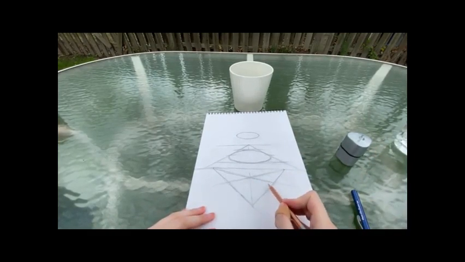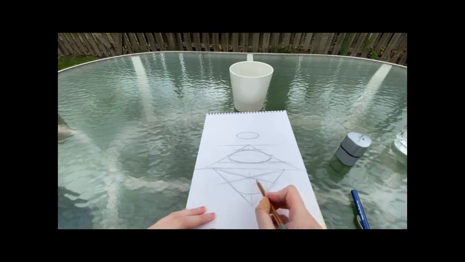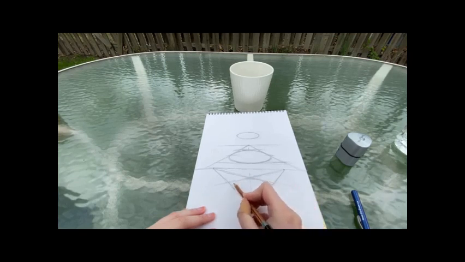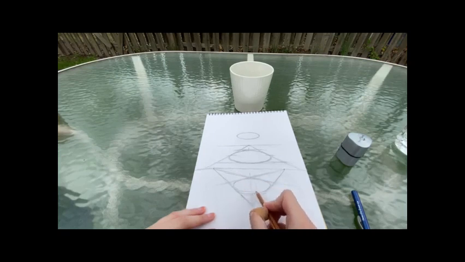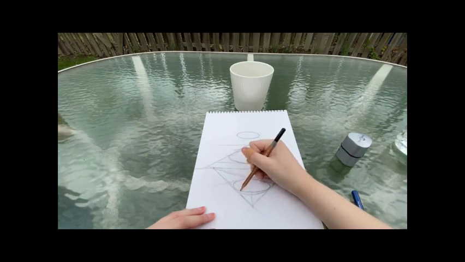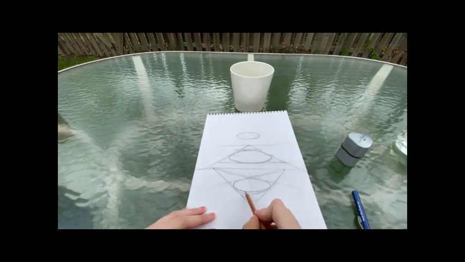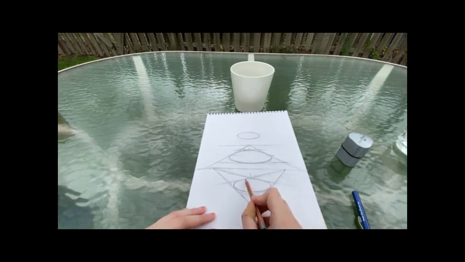So the corners of the ellipse are going to come around like so. All right, so pay attention to the negative spaces in these guiding lines. They are very different from example to example.